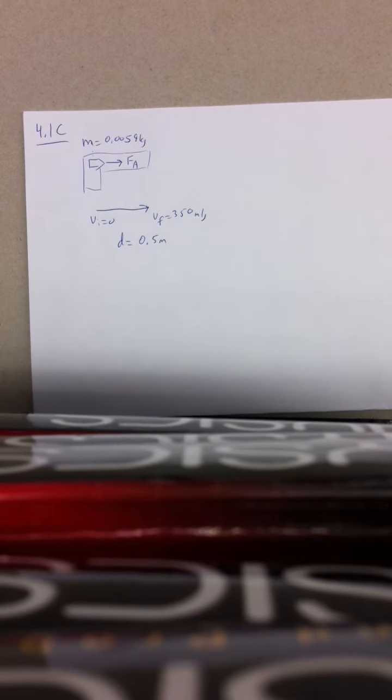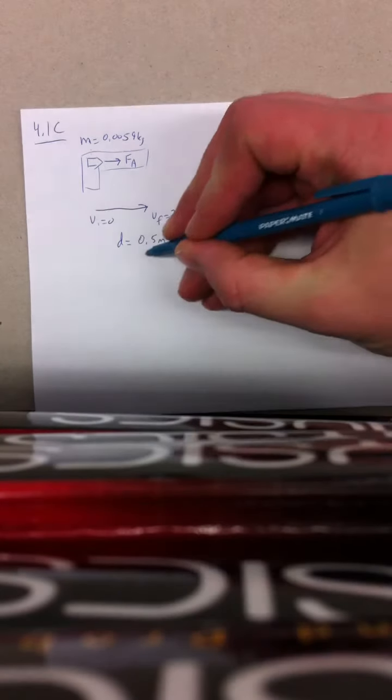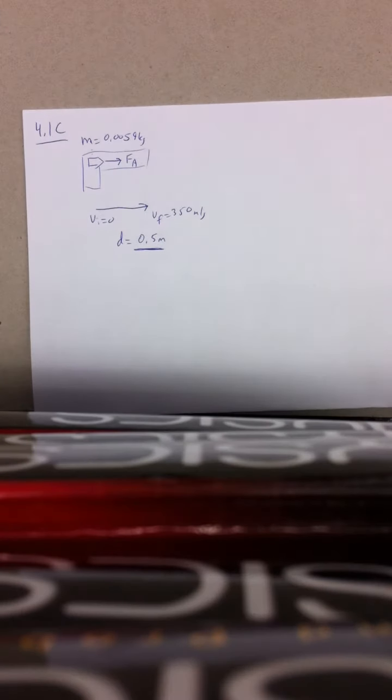All right, working on question 4.1c. It says a 5.9 gram bullet just fires out of a rifle and ends up going at a speed of 350 meters per second. It wants to know what the constant force is as the bullet travels down a barrel, which in this case we're going to use code 0.5, so it's half a meter. I'm using code 50, so it's 0.5.